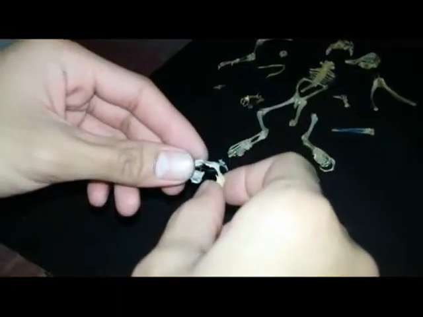Appendicular skeleton. Appendicular skeleton provides support to the appendages, girdles, and limbs. Its components include the pectoral and pelvic girdles and the bones of the limbs, which are forelimbs and hind limbs. The pectoral girdle supports the anterior paired appendages, while the pelvic girdle supports the posterior paired appendages.